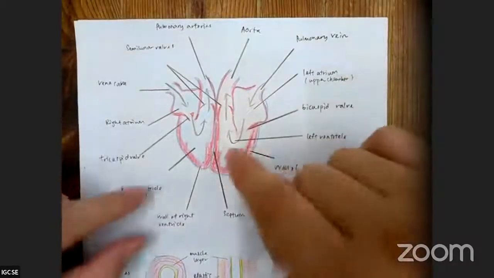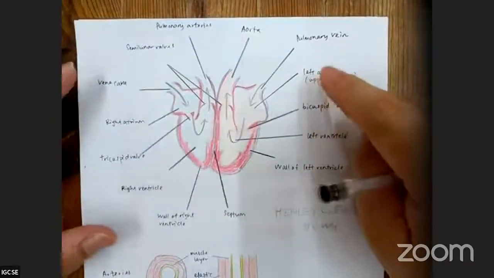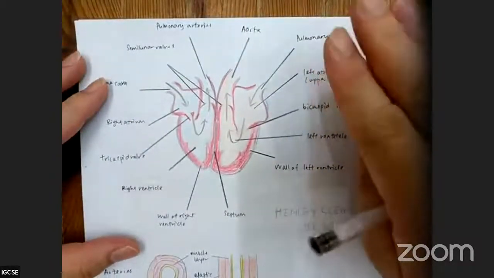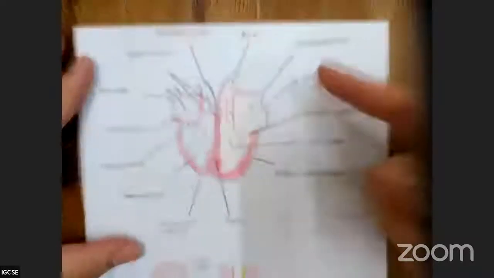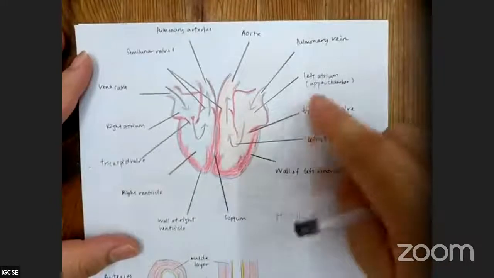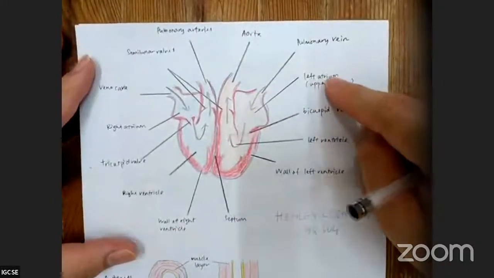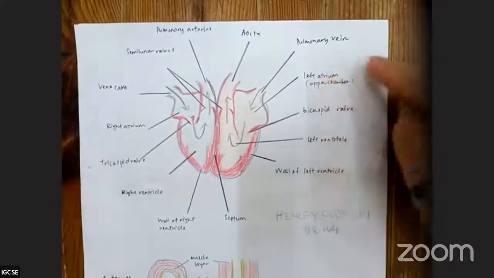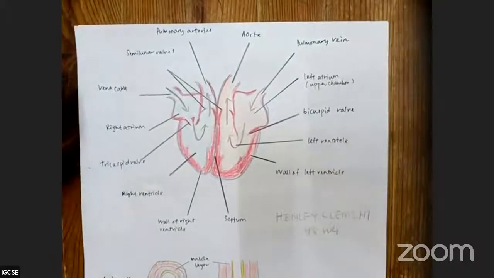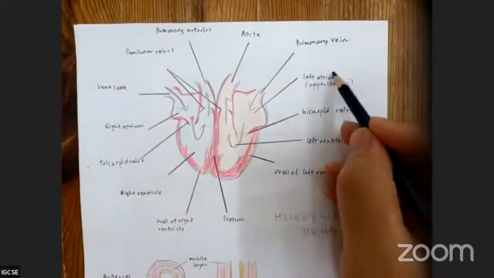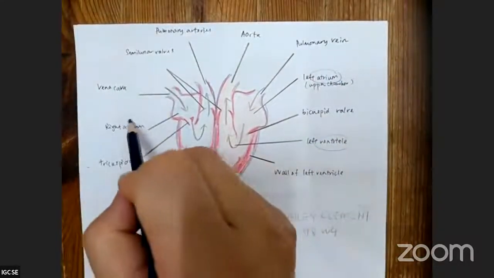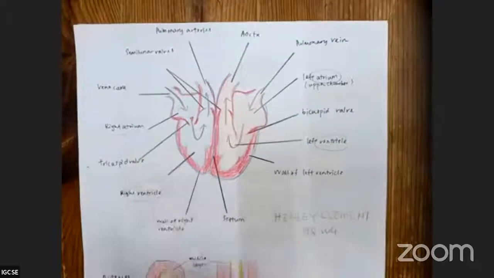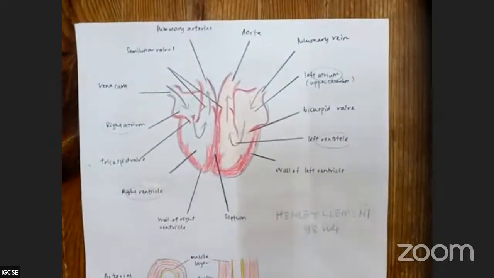Actually, this is on our right side and this is our left side, but this picture is from that person's view. So this is left, and this is right. We have 4 rooms here: the left atrium here, the ventricle at the bottom, and the right atrium and the ventricle.